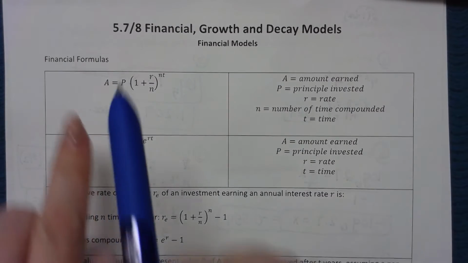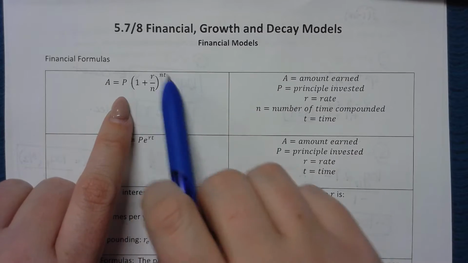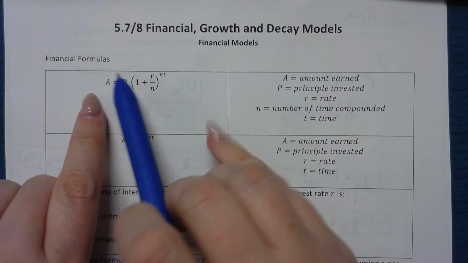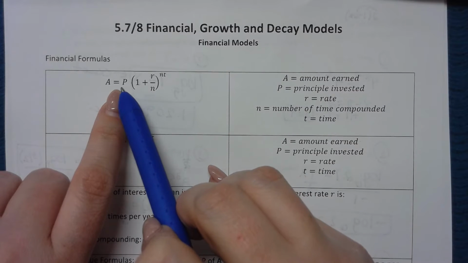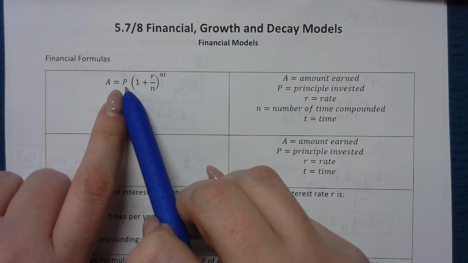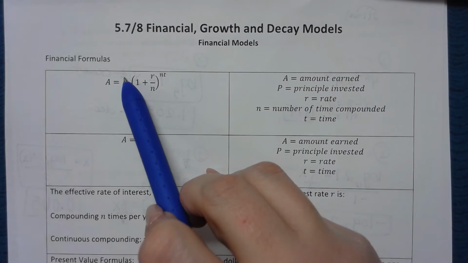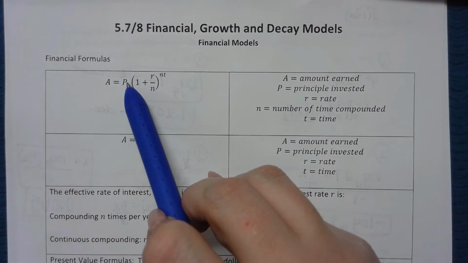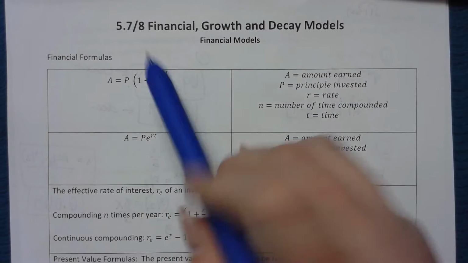So the first formula here is A equals P. You guys can read it, right? So let me start with P actually. P is the amount that you're going to invest, right? So you're going to go to a bank and you're going to invest $100, okay? So P is the number you're investing. R is the rate, of course, expressed as a decimal.